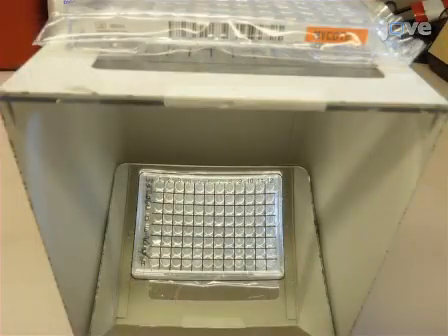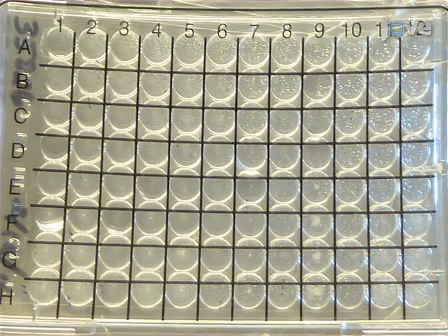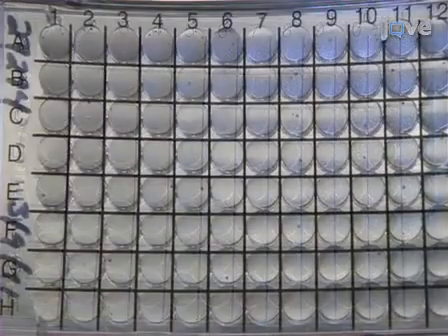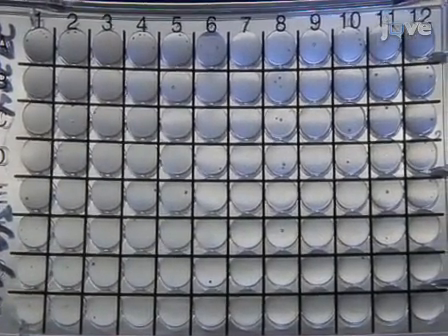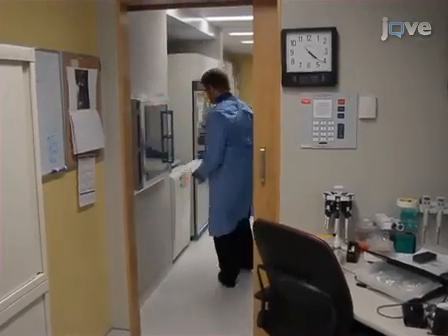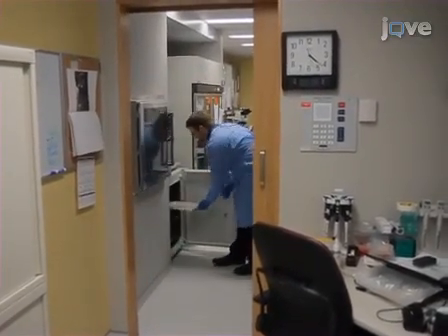Check the growth control wells, in this case H11 and H12, by looking at the mirror. If there is growth, the well will appear cloudy or appear to have sediment, as shown here. If there is no growth, as shown in this example, the well will appear to be clear. In this case, place the plate back in the incubator and continue incubating for up to 21 days.